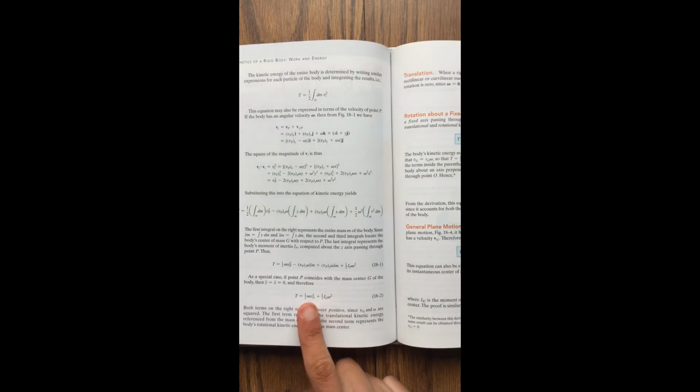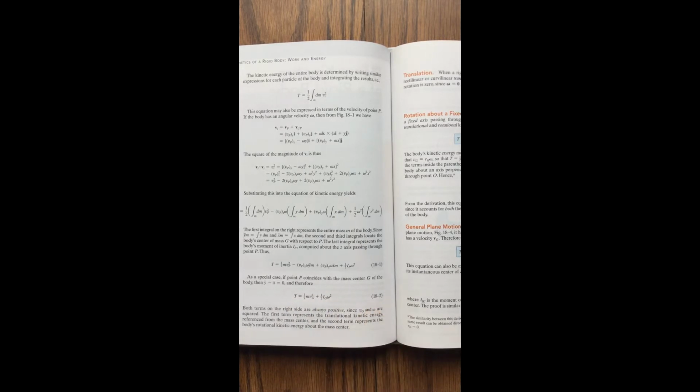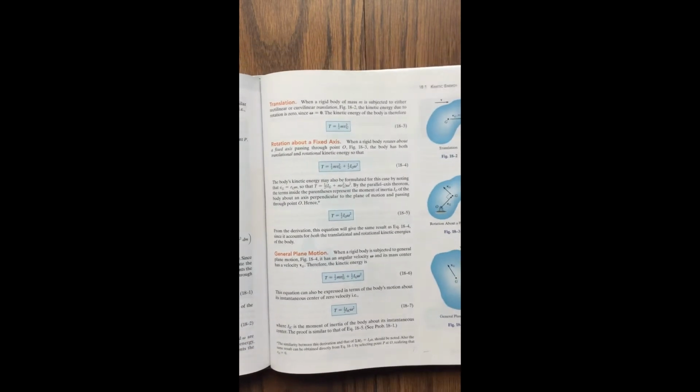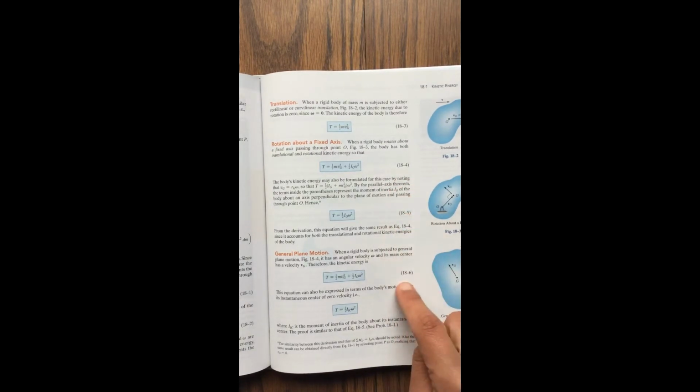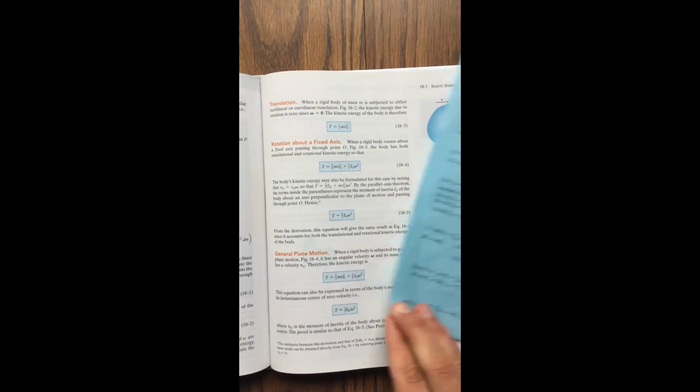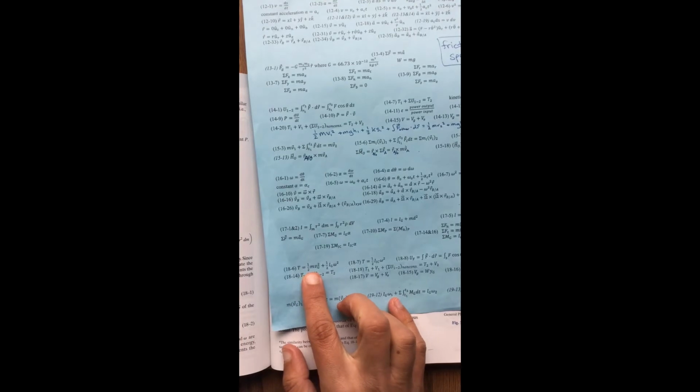Because you're squaring the velocity of the mass center and also the angular velocity, the kinetic energy must be positive. This is equation 18.2. It's also equation 18.4 and 18.6, and it appears on your equation sheet as equation 18.6.